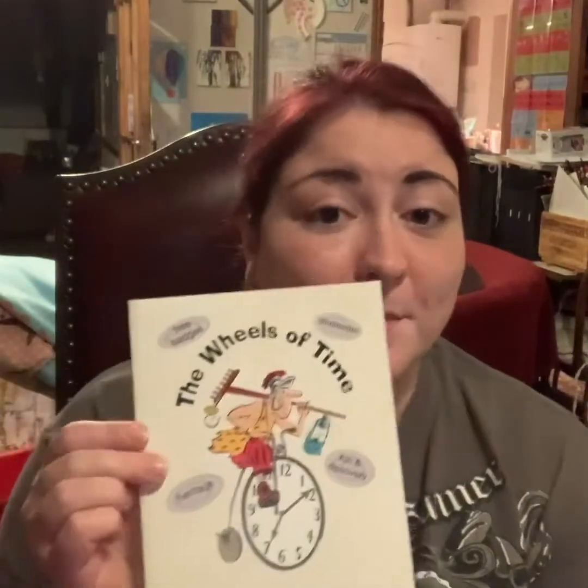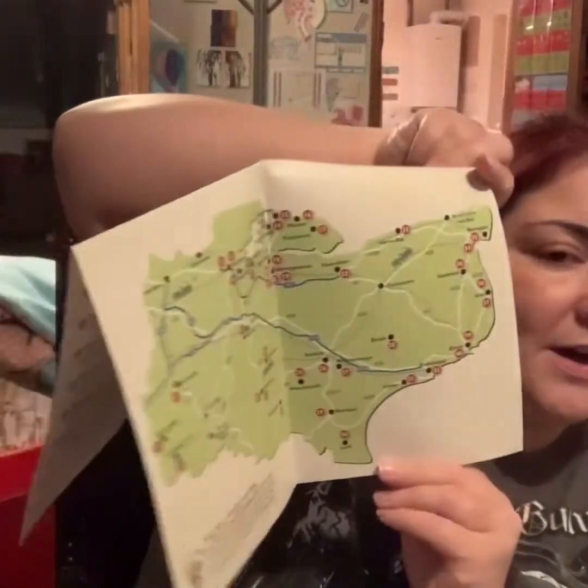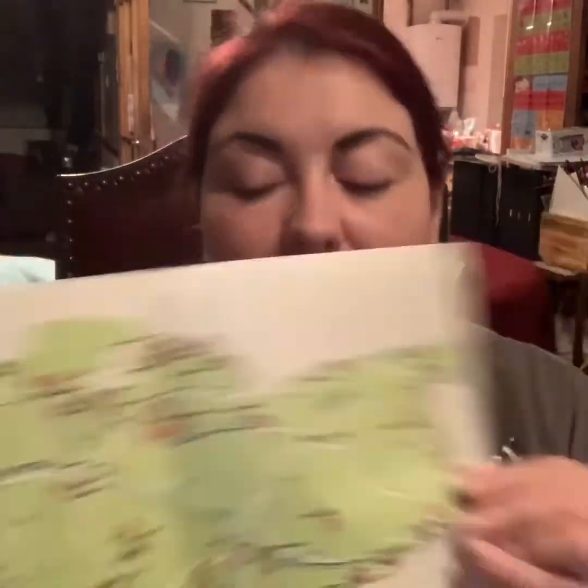So this, if anyone is around this area, I would highly recommend having a look. It's called The Wheels of Time, and it's supported by the South East Museum, so it's like Kent round here basically. But open it up and it has got all the museums. One part of it is a map, and on it has got the numbers of the museums. I don't know if you can see that. And then inside it tells you which bits they cover. So like one is the Eden Valley Museum.